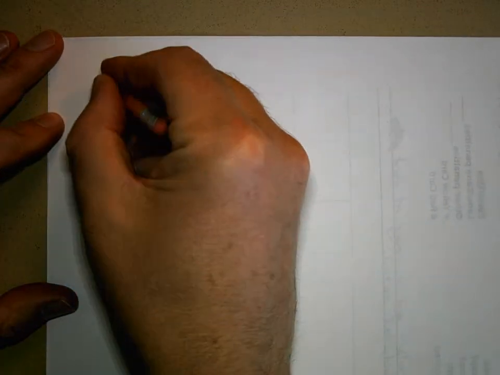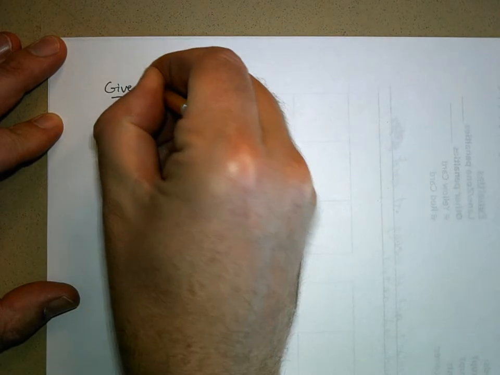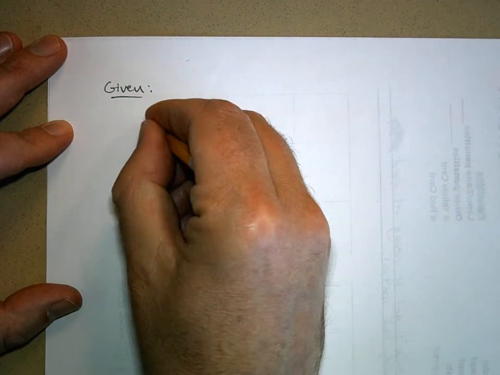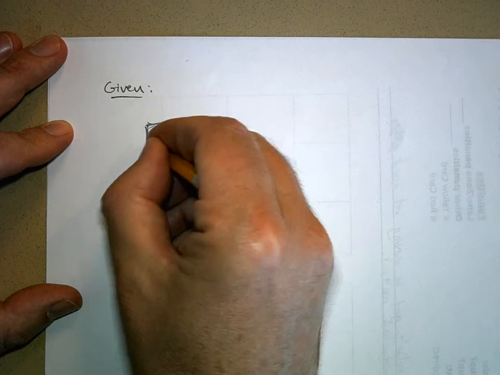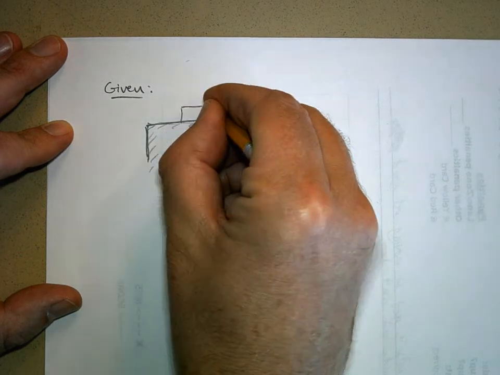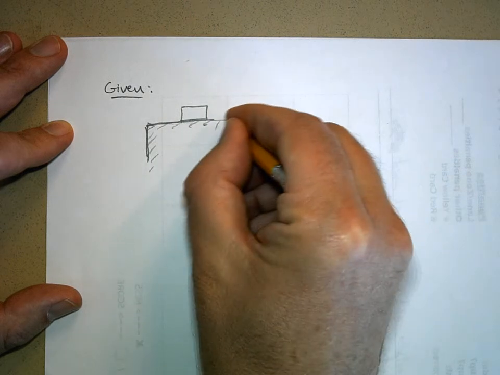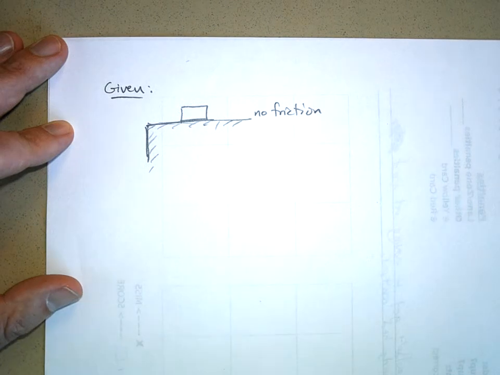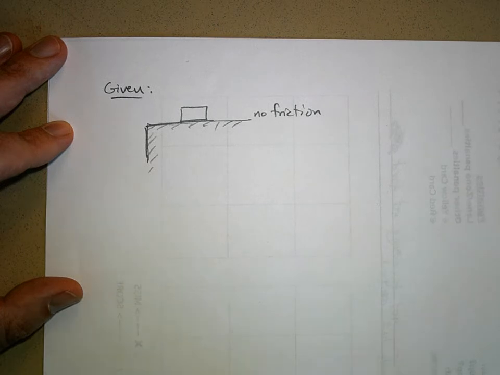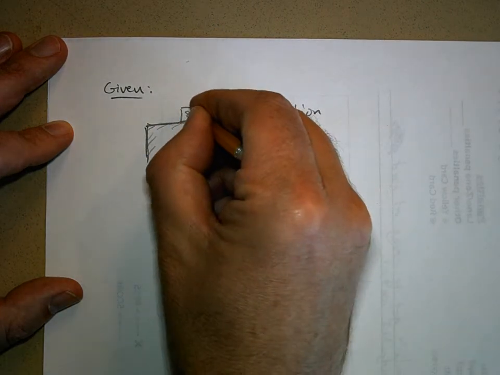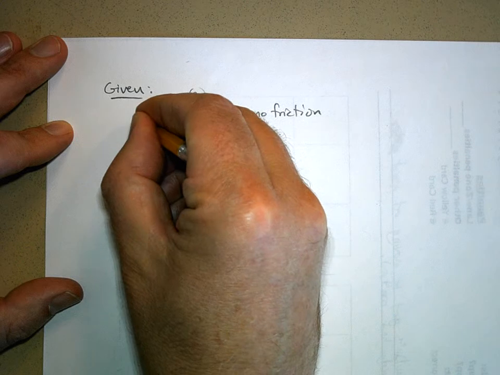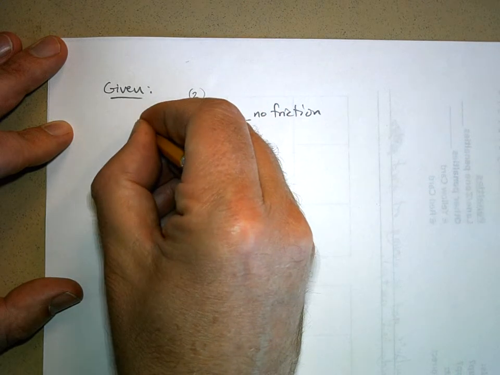First of all, let's set it up properly. Given. Let's draw a little sketch of the problem. Okay, so here's our surface, and we're just going to say no friction. And this object is 8 kilograms here. I'm going to call this object 2. And then here's our little pulley system, and it's connected with a string, goes over the pulley.